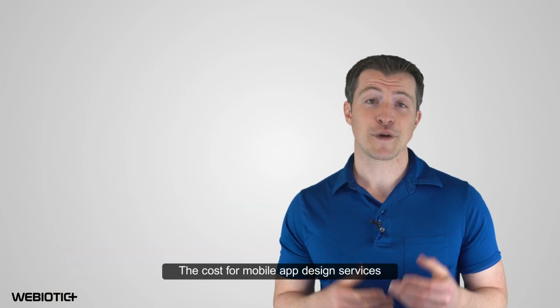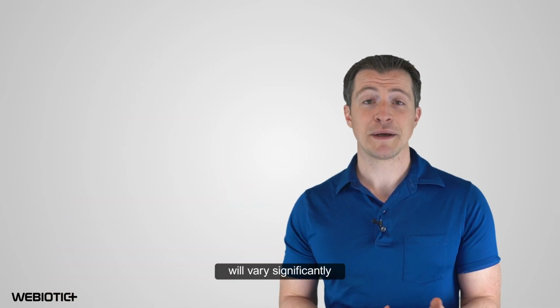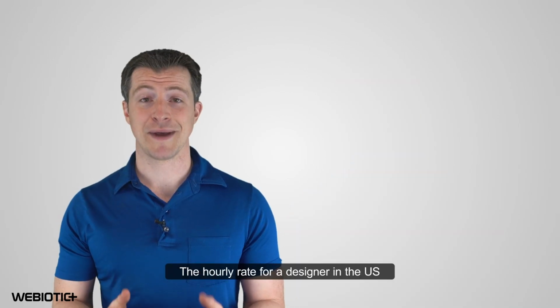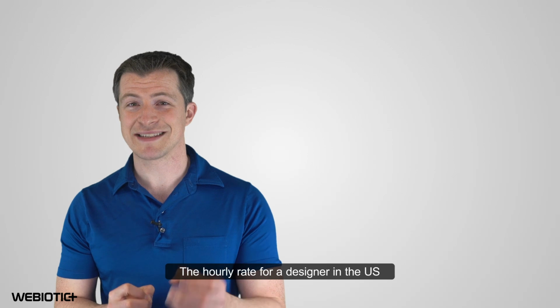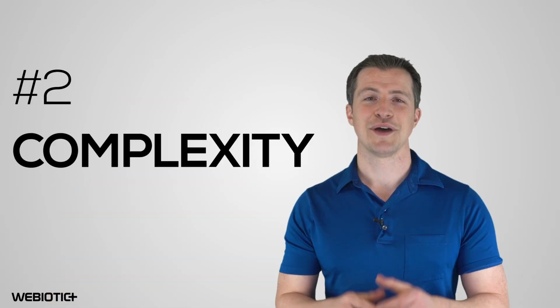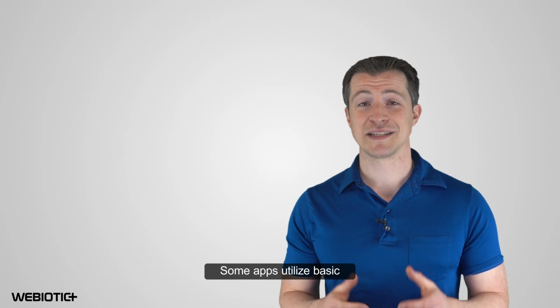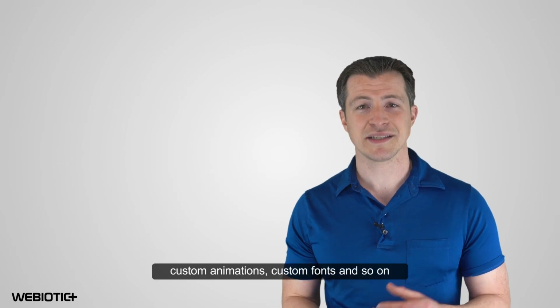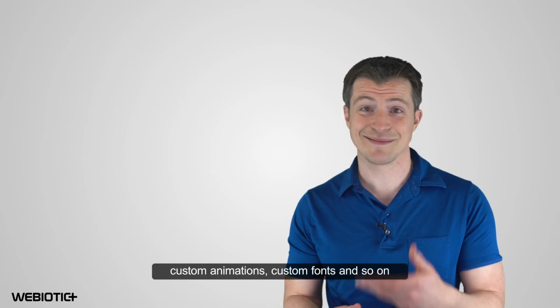Geography. The cost for mobile app design services will vary significantly based on where you hire your talent. The hourly rate for a designer in the US is going to be different from the rate of a designer in India. Complexity. Some apps utilize basic, minimalist designs with little animations, and other apps call for complex designs, custom animations, custom fonts, and so on.